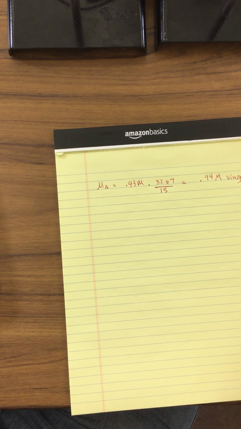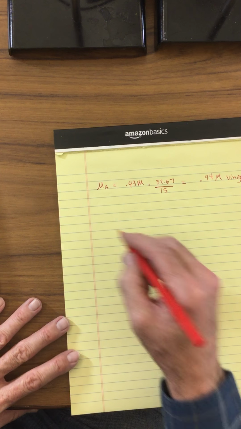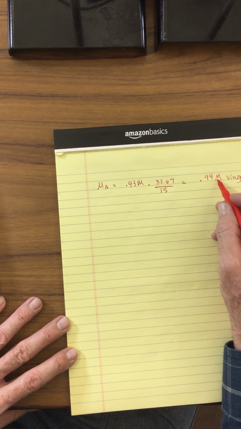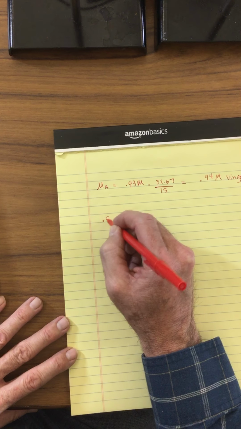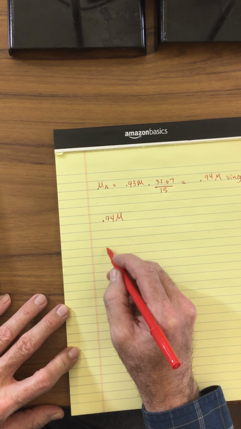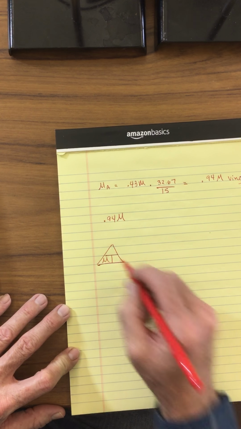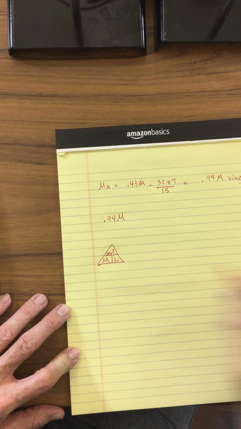Now, the question is, is this legal? Legal vinegar needs to be above 4%. So let's start with this again, and it is in terms of molarity. 0.94 molar. Well, if you remember the triangle, molarity is equal to moles over liters.